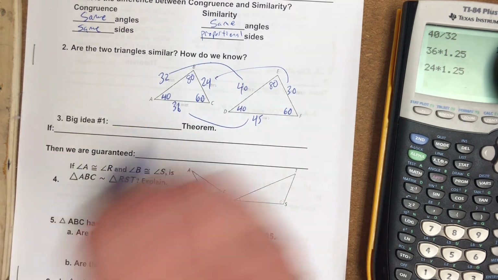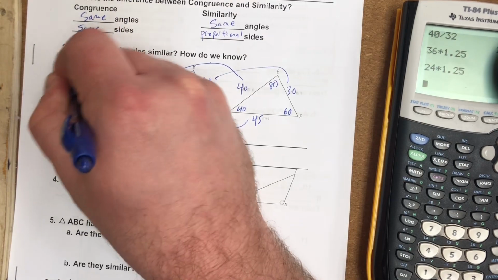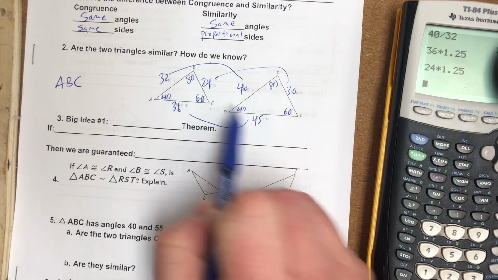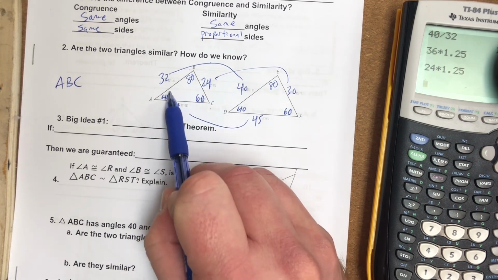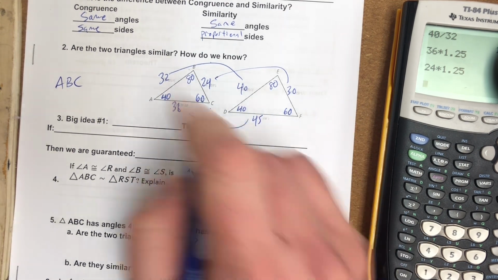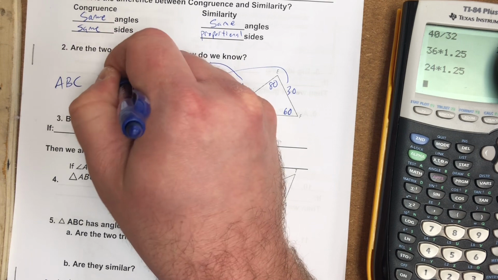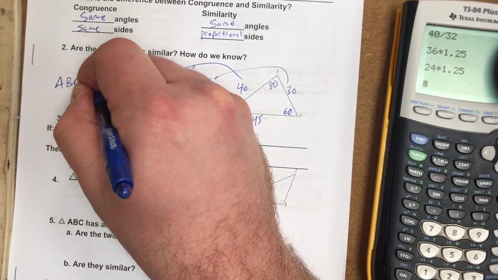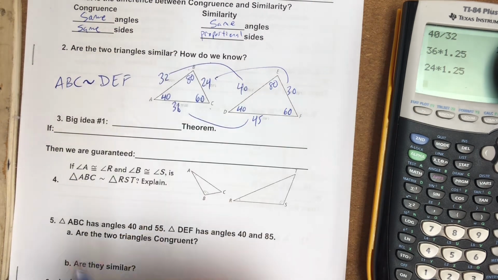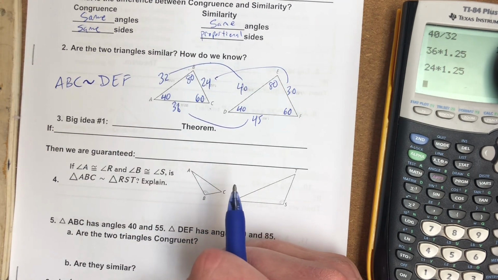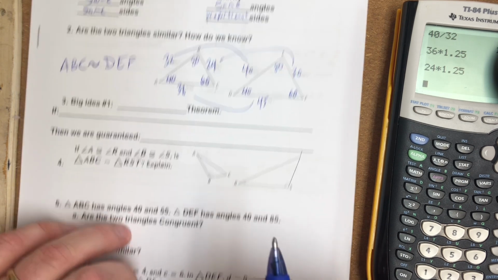So we have triangle ABC. When I name the other one, I have to name it starting with the same angle measure and go in the same order of the angles, so this would be DEF. And there's a symbol for similar, and it's like a little worm, or like the top of the congruent symbol. So ABC is similar to DEF.